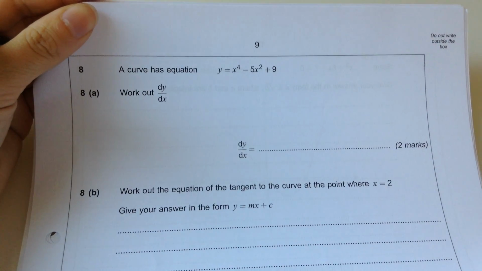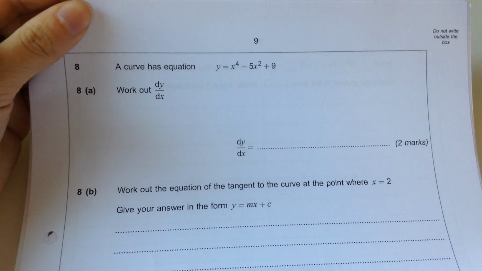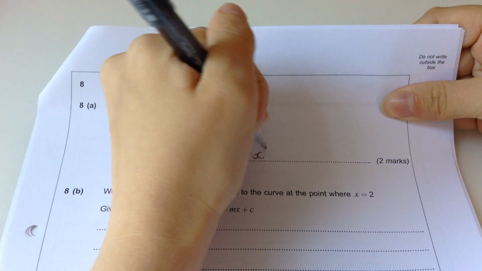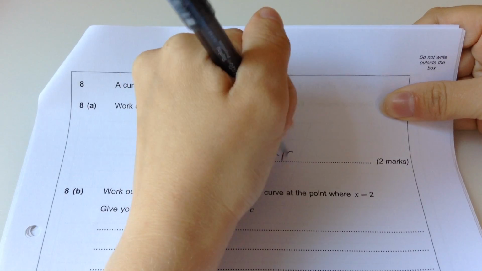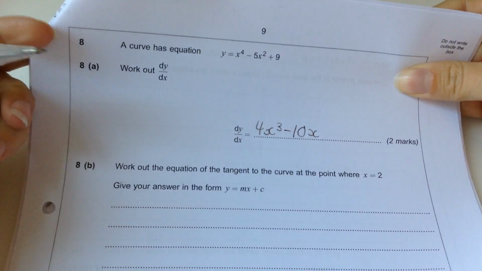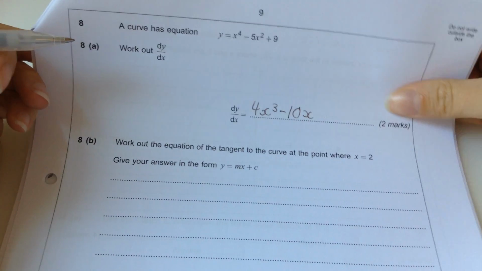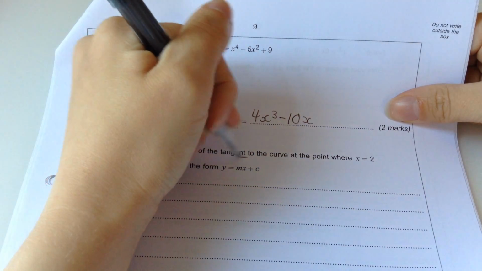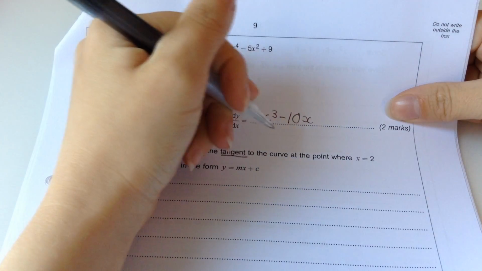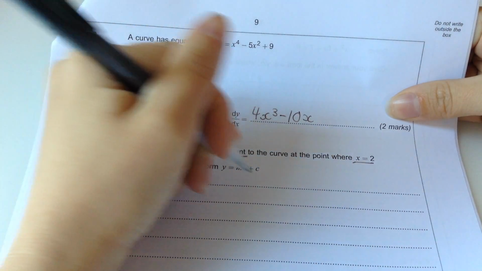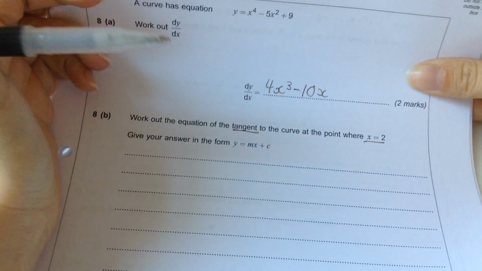The curve has that equation. Work out dy by dx. Easy peasy. Work out the equation of the tangent to the curve at the point, so right, tangent, same gradient, to the curve at the point where x equals 2. Give your answer in the form y equals mx plus c.